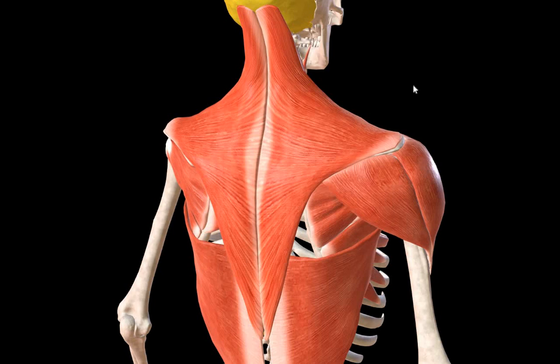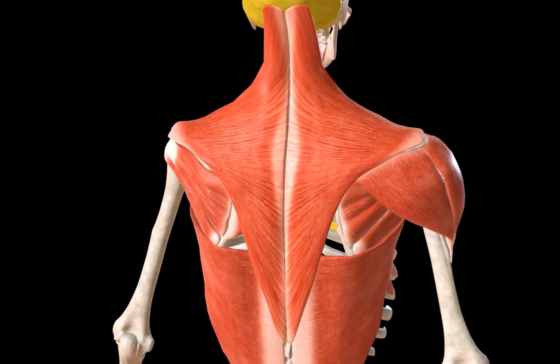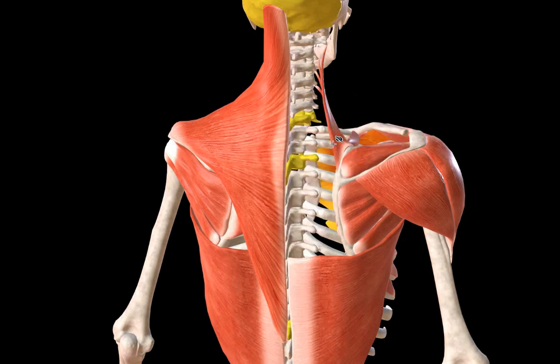So this being the upper or superior portion of the trapezius, the medial trapezius or middle fibers, and the inferior or ascending trapezius. So if I just remove the trapezius on one side, I've prepared them, get rid of the lat as well.